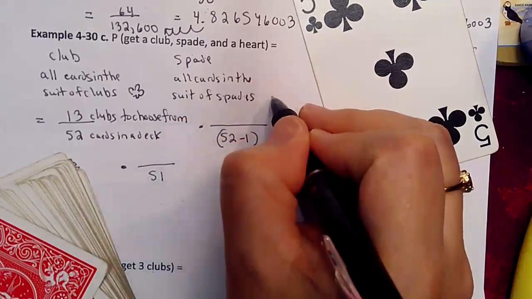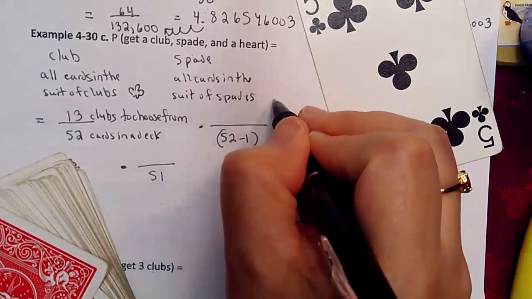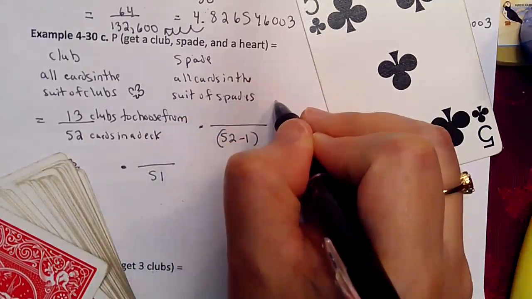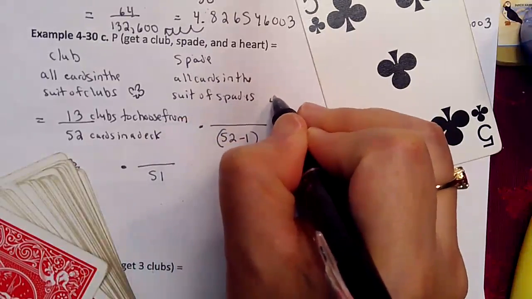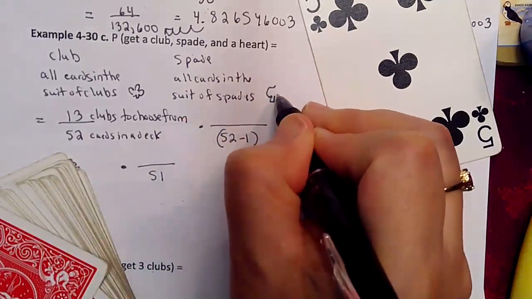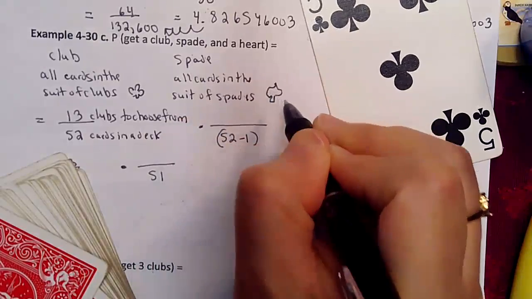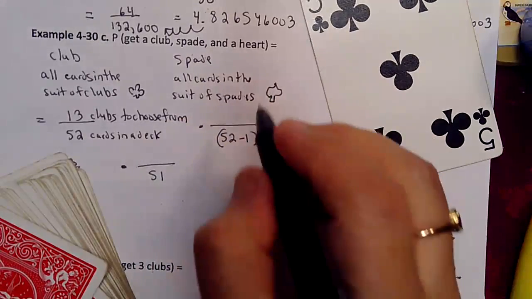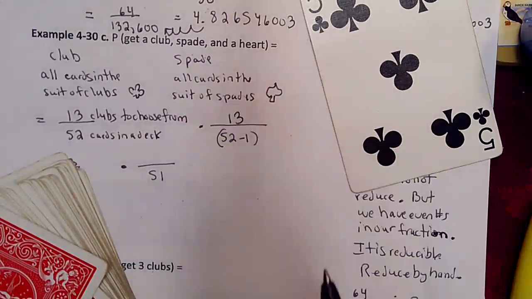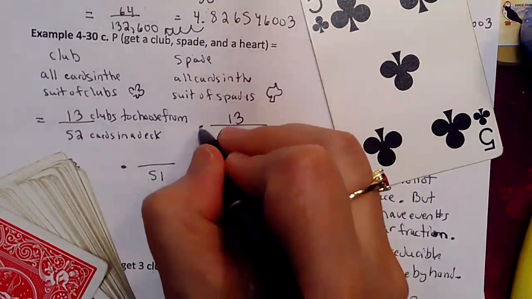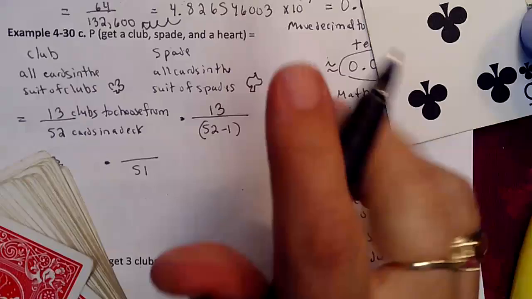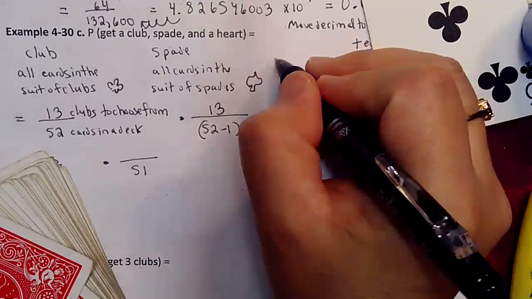And second draw a spade. Okay. So you have 13. So see, that's going to be 13 also to choose from. Okay, then you have the hearts. You have your hearts.